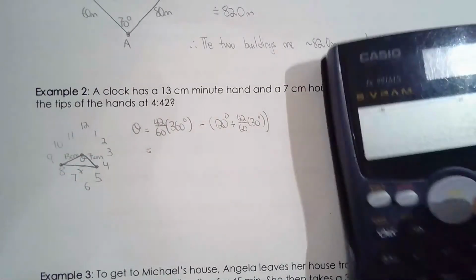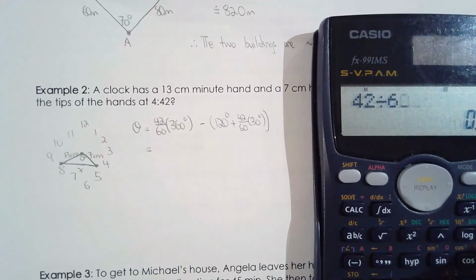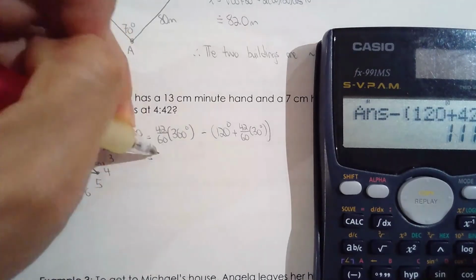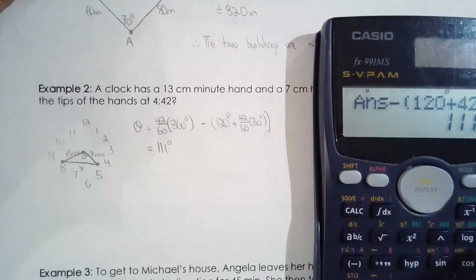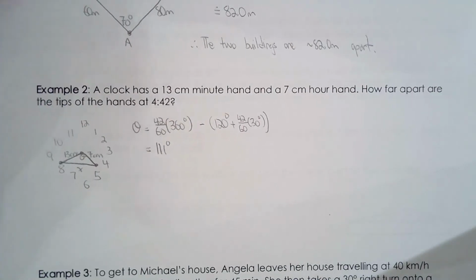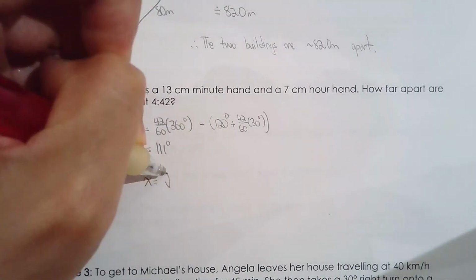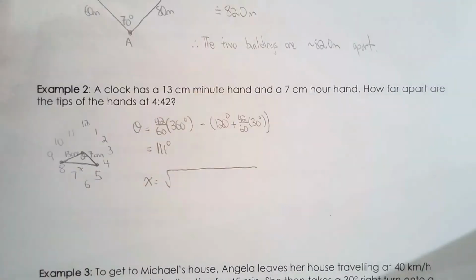All right, so let's see. That's 252. Okay, and like I said, once you have theta, you can solve for x relatively easy, because it's side angle side, cosine law.